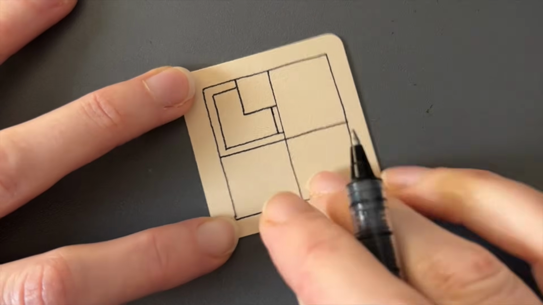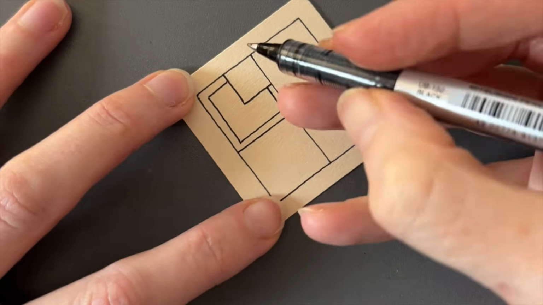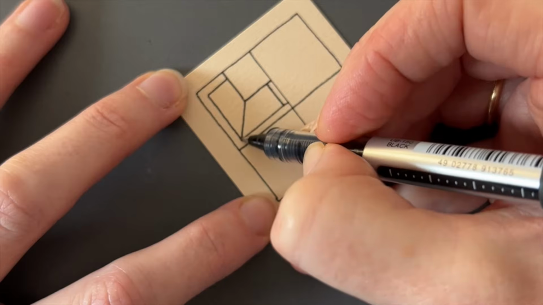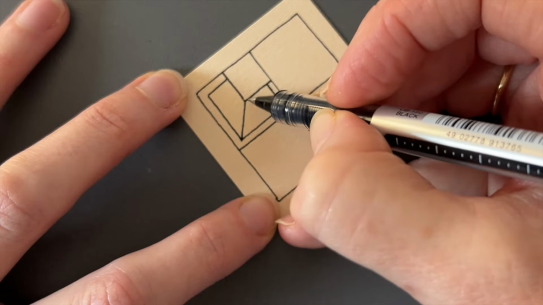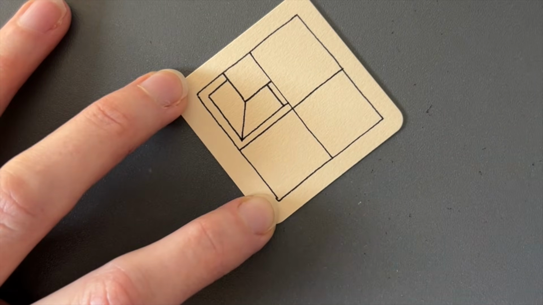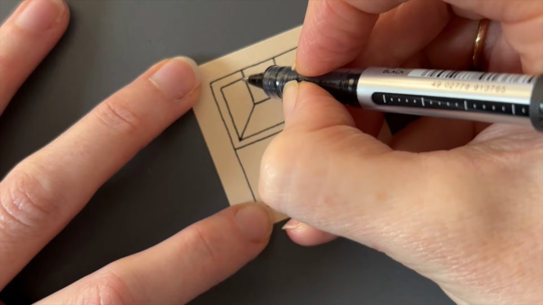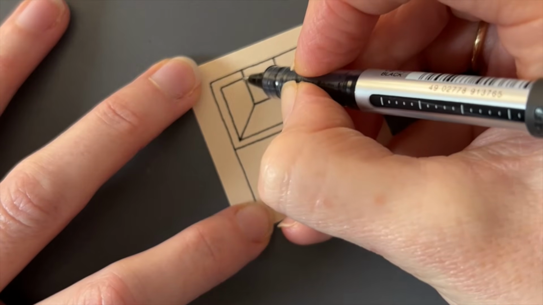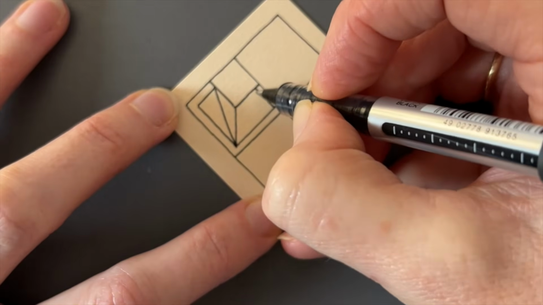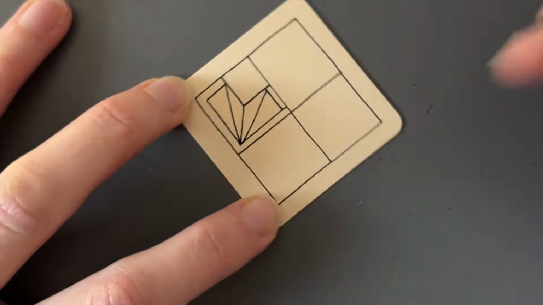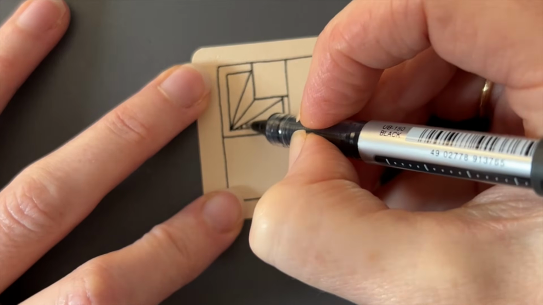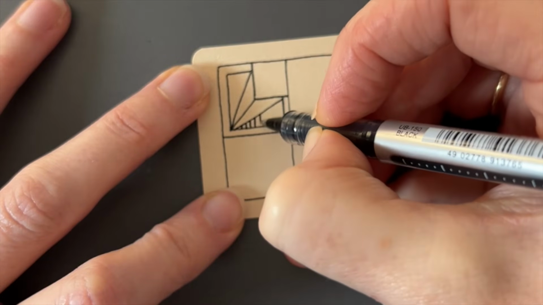And we are going to come down with a line here that goes diagonally. So we're joining that corner of that square to the corner of the other square that we created. And then from this corner here down to here, and then do that the same from here to here. And then we're going to put some parallel lines, just like loads of stripes.